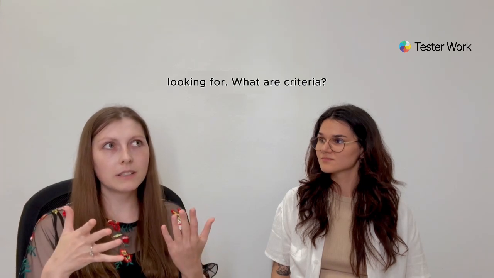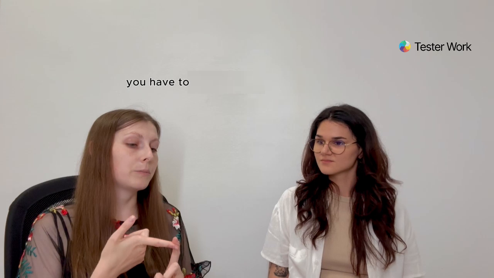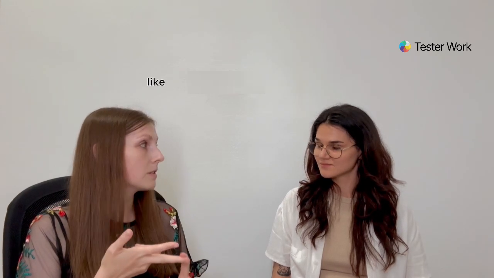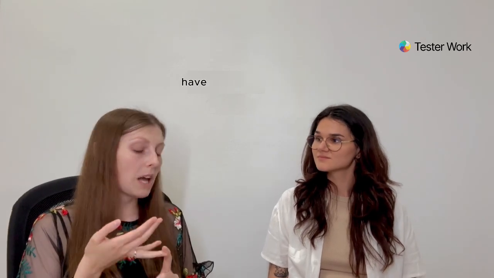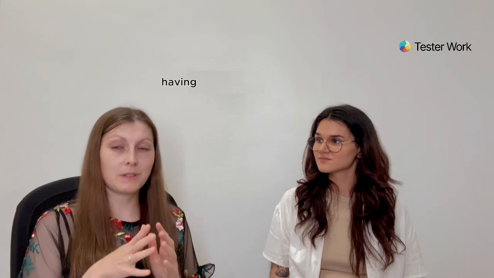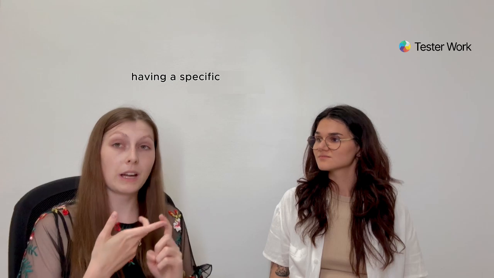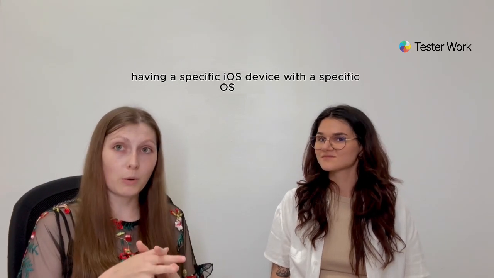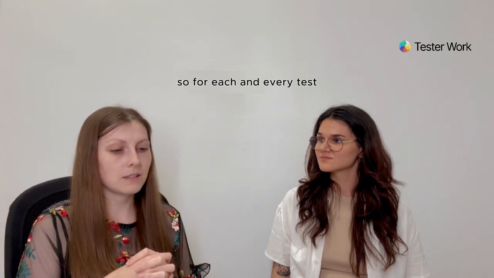What are criteria? Being present in a specific country, so you have to live somewhere, you have to have maybe a specific document, like a passport or an ID or something. You have to be able to travel maybe somewhere to a specific city, have a specific SIM card, a specific internet connection. Then more specific requirements, having a specific Android model, having a specific iOS device, a specific OS as well, like iOS 16. These are always in different combinations.